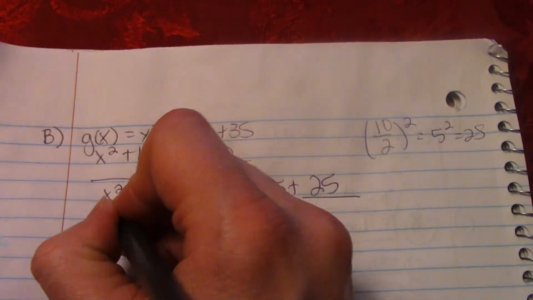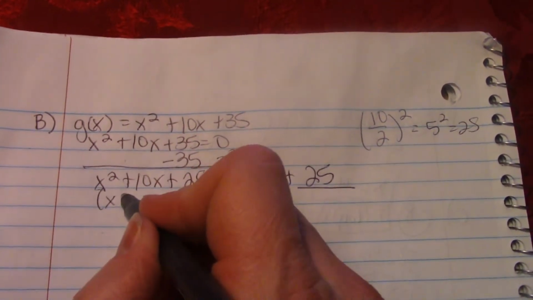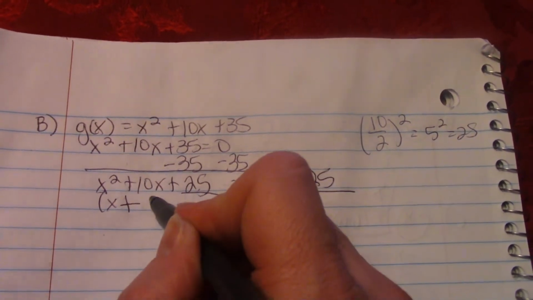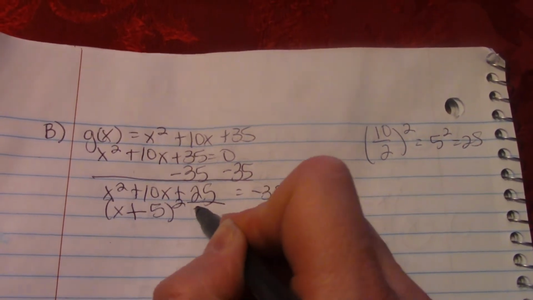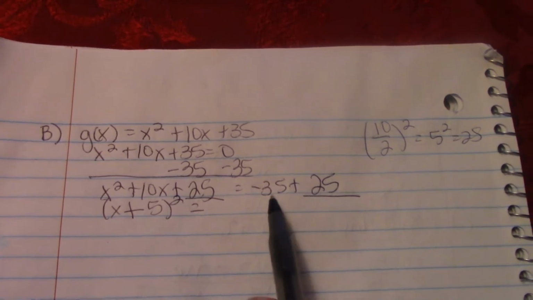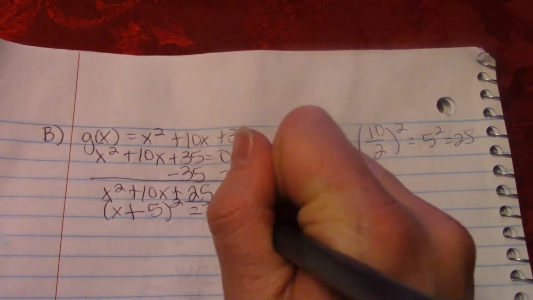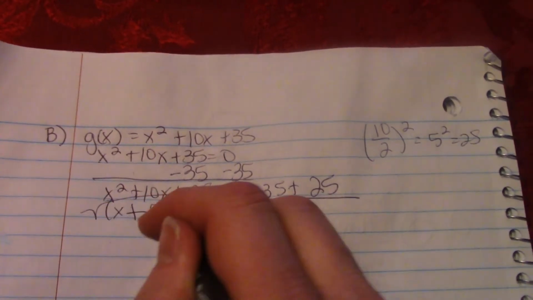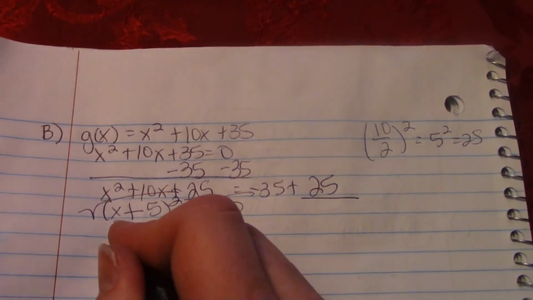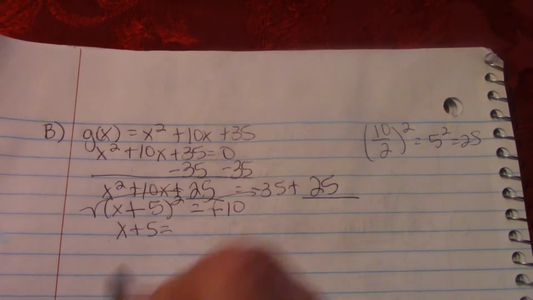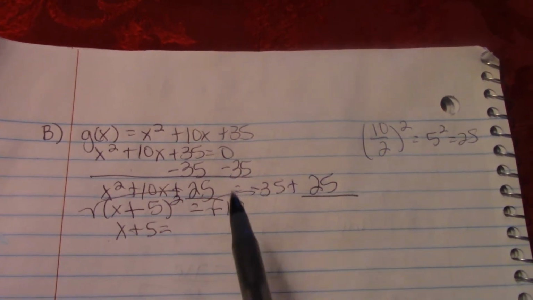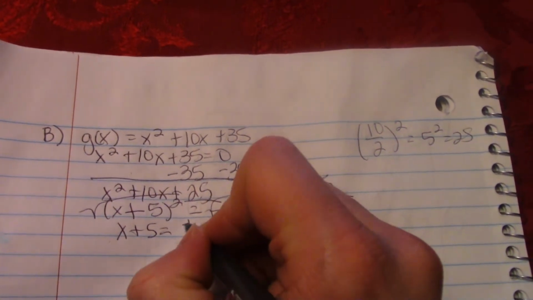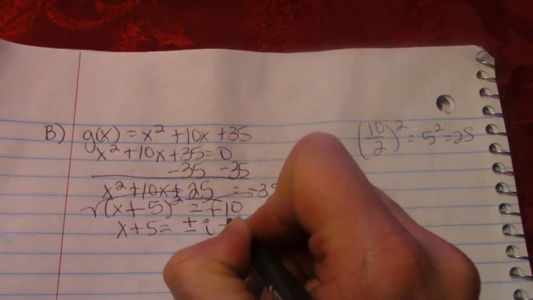Factor this side, so square root of x squared is x. Keep the plus. Square root of 25 is 5. Squared. Negative 35 plus 25 is negative 10. Remember that we have to take a square root sign. So x plus 5 equals, the 10 can't be broken down, but the negative has to come out, so plus or minus i square root of 10.